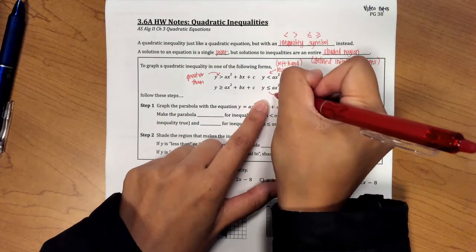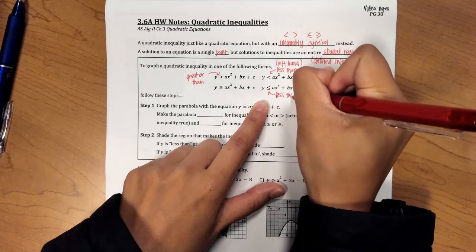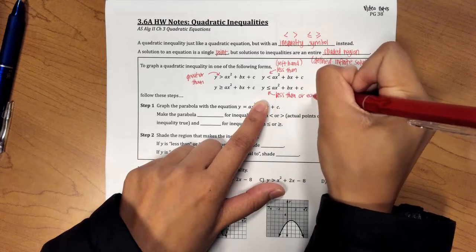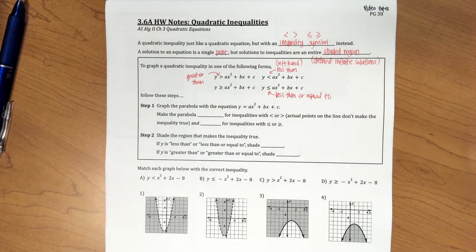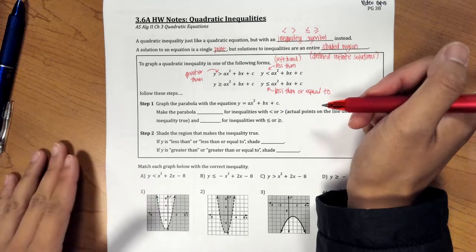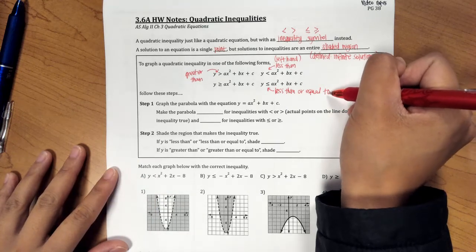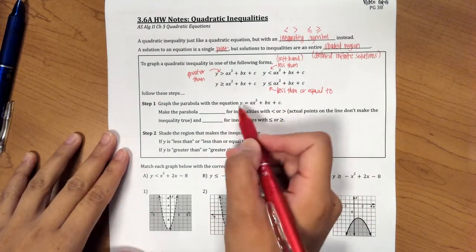If there's a line underneath, then it's less than or equal to. So what's the difference? Well, if it's less than 2, then 2 is not an option. You have to go less than 2, like 1.99. If it's less than or equal to 2, then it could be 1.99 and anything lower, or it can be the number 2.